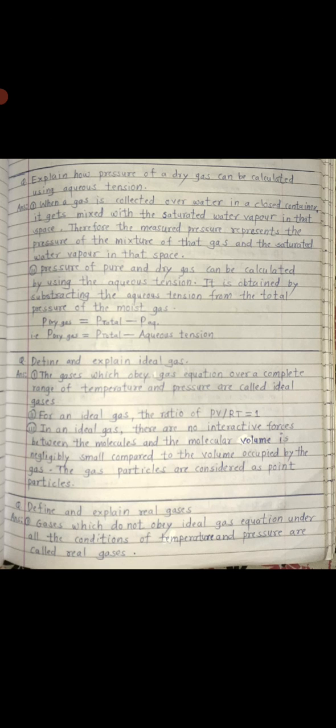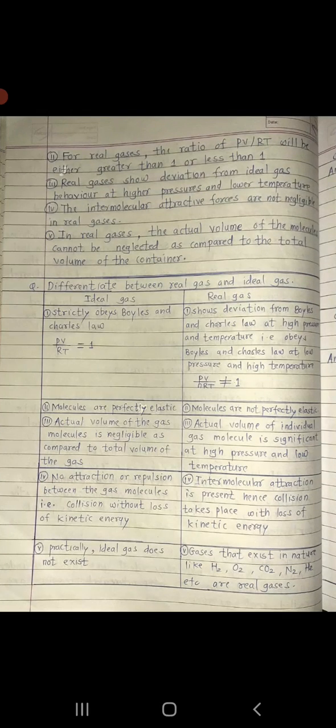Okay, and for an ideal gas, the ratio PV upon RT is equal to 1. And in an ideal gas, there are no interactive forces between the molecules, and the molecular volume is negligible, small compared to the volume occupied by the gas. The gas particles are considered as point particles. And real gases are the gases which do not obey the ideal gas equation under all the conditions of temperature and pressure.